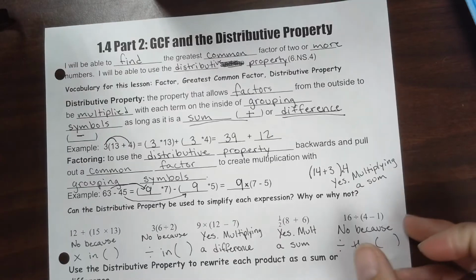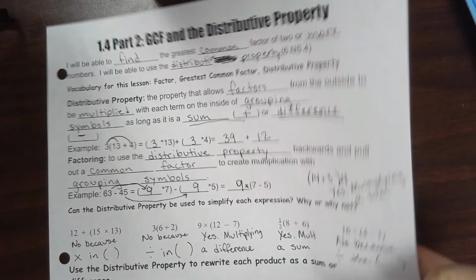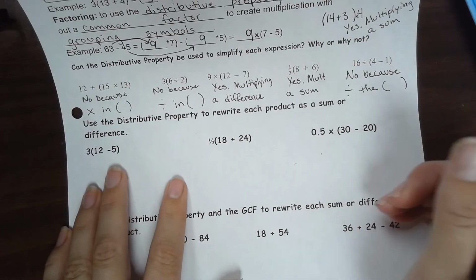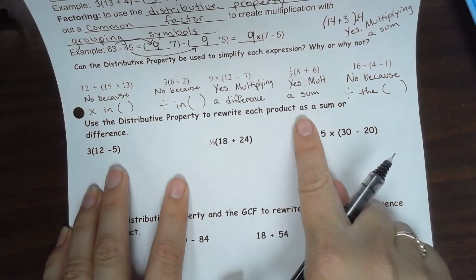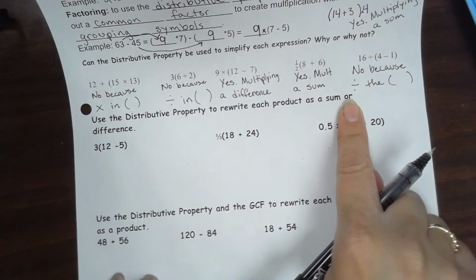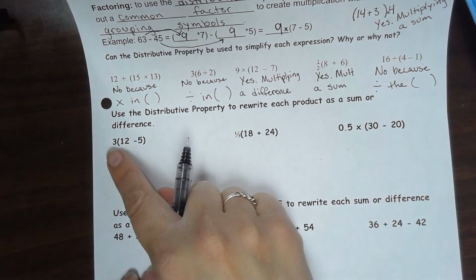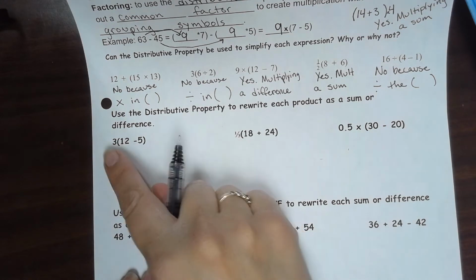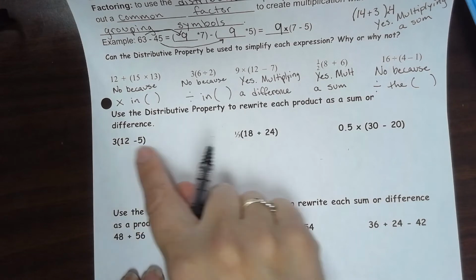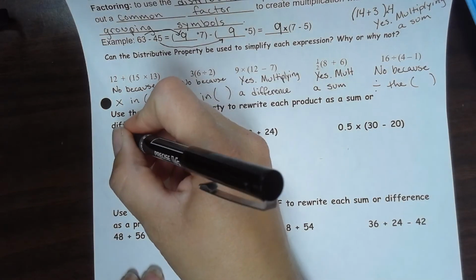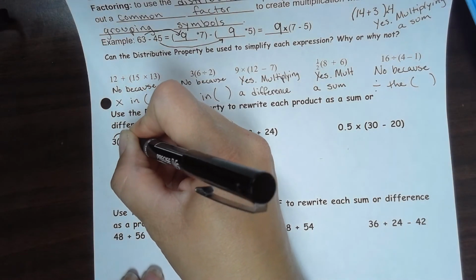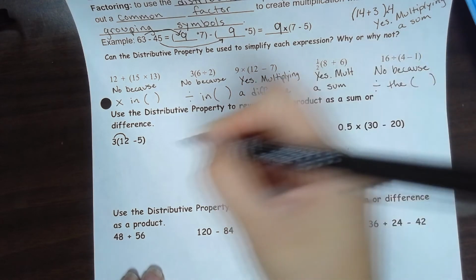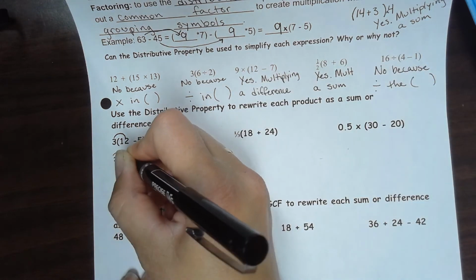All right, so now that we've done that, we're going to use the distributive property to rewrite each product as a sum or difference. So here, this means we have 3 groups of 12 minus 5. That means 3 times all of this. So we're going to distribute. We're going to do 3 times the first term. So that would give me 3 times 12.